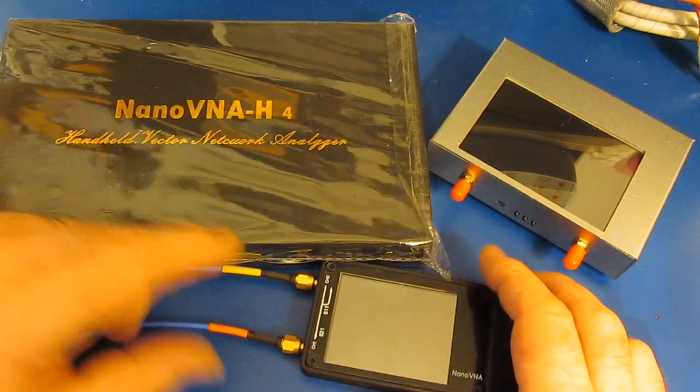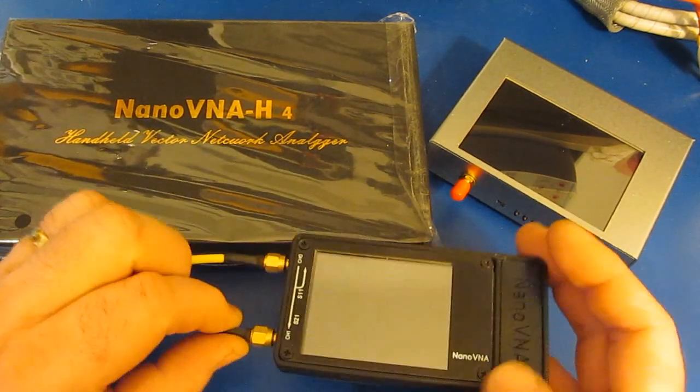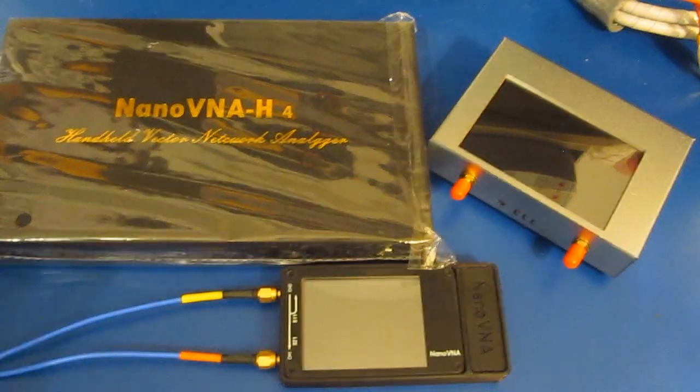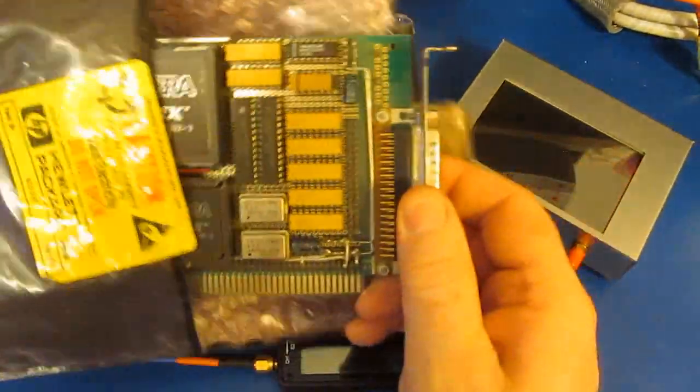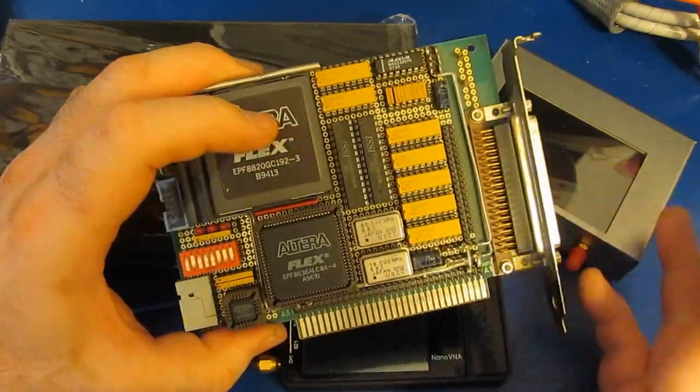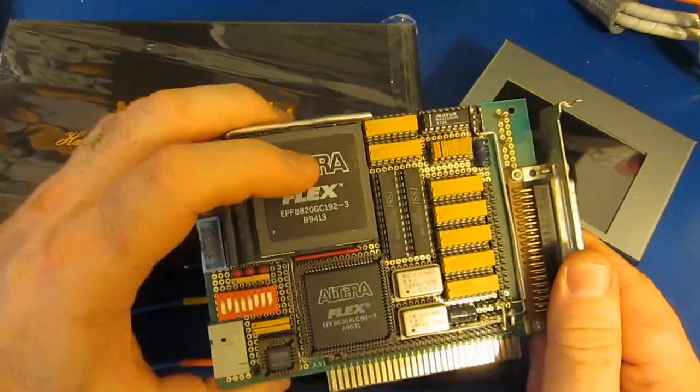Today I'd like to talk about using the NanoVNA to measure a power distribution network. So what is a power distribution network? It's basically what it sounds like. It's everything between the power supply and the devices.